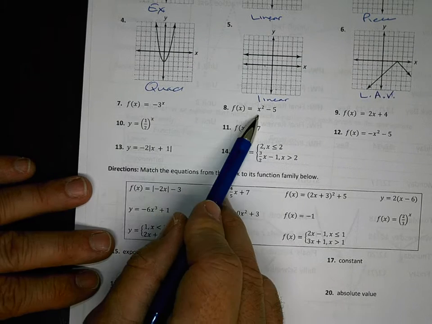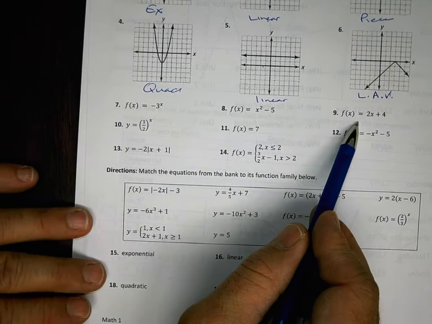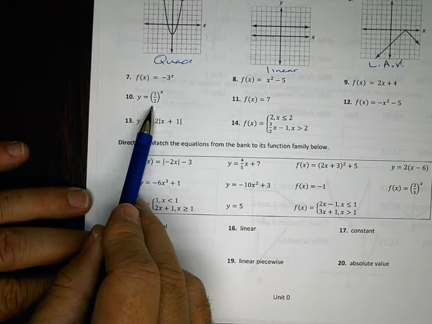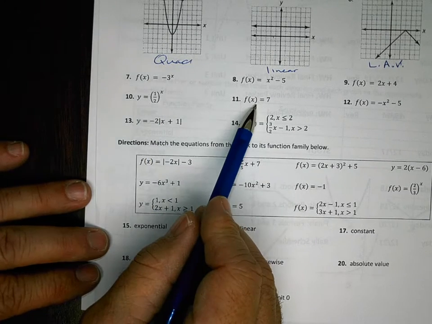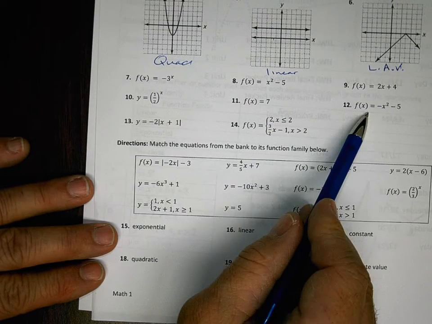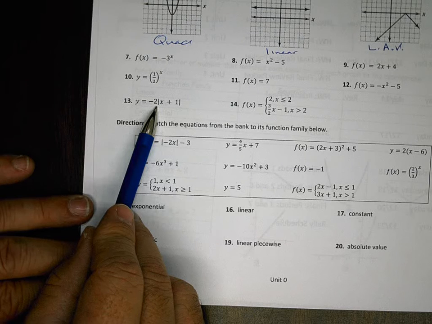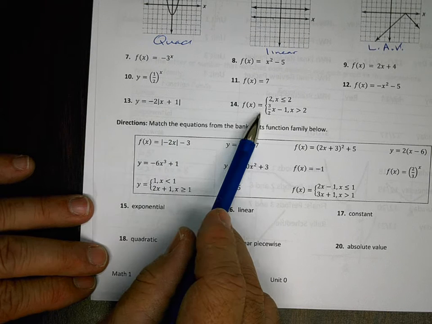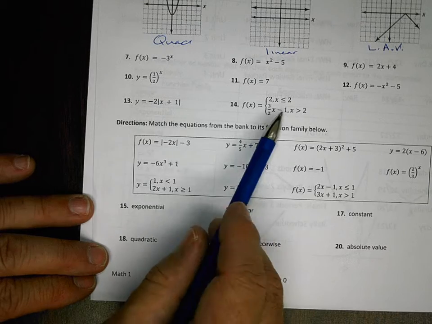So this guy is exponential, quadratic, linear, exponential, x is the exponent, linear, quadratic, x squared, linear absolute value, got the absolute value bars, and piecewise. Okay, linear, piecewise, or just piecewise is fine.